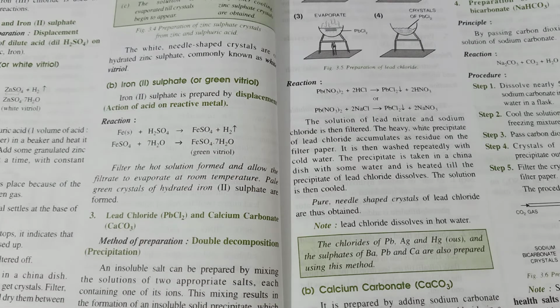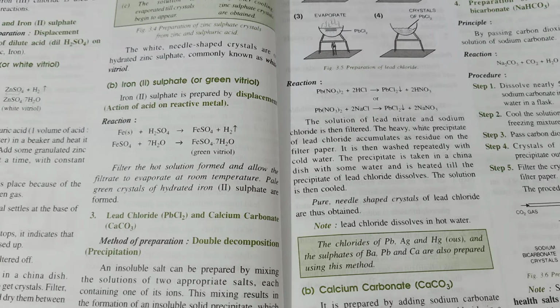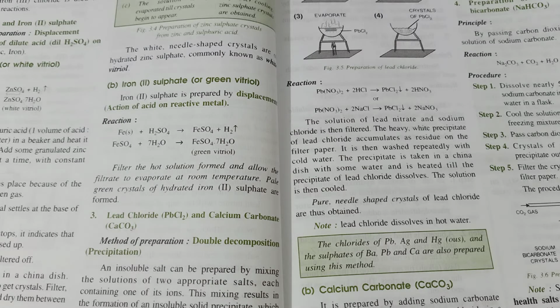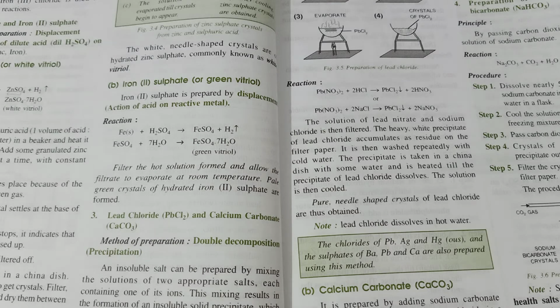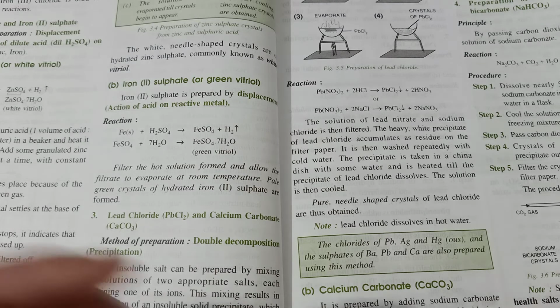When they react with each other, they exchange their radicals or ions and give completely new products, two new products. If one of the products formed is insoluble, then that particular insoluble solid substance is called a precipitate. So we are going to see a double decomposition reaction of precipitation type.